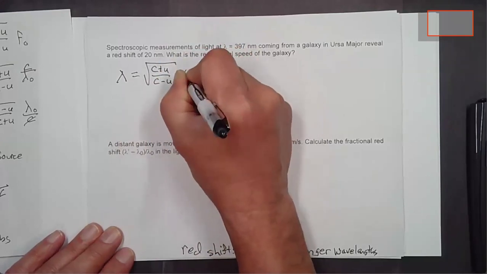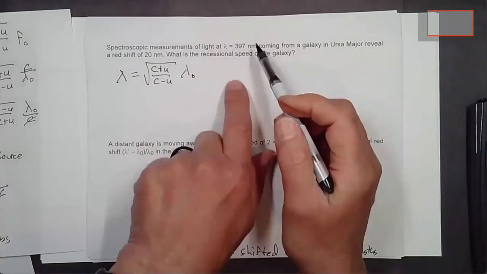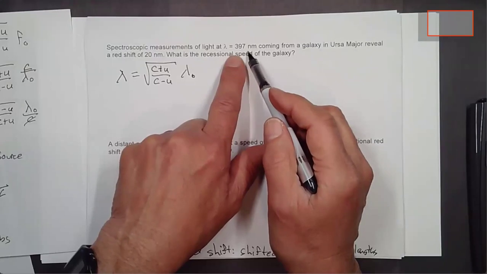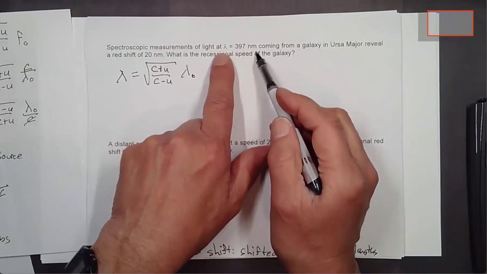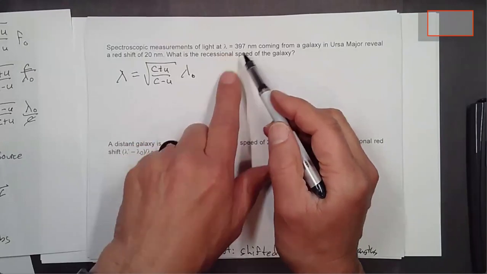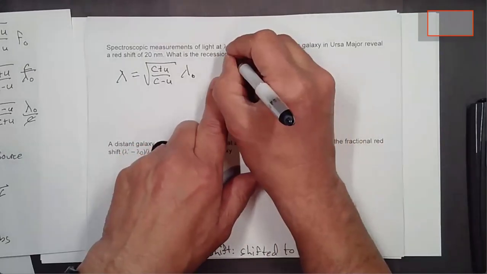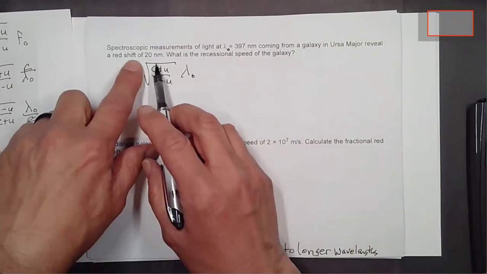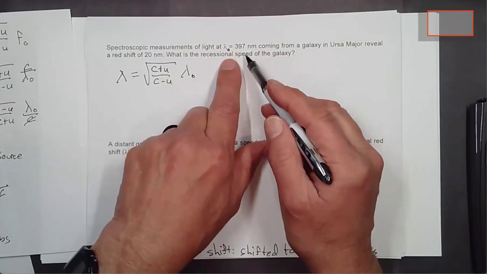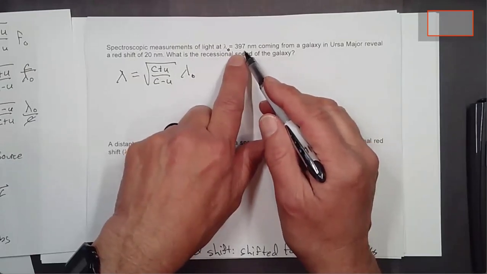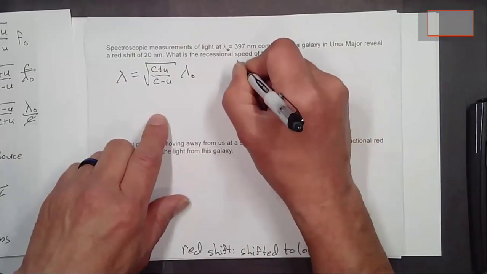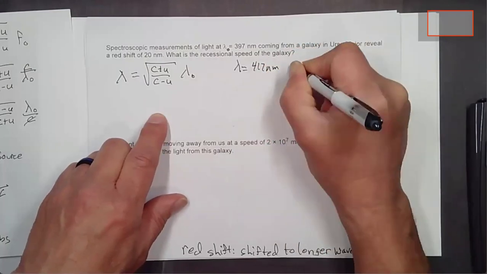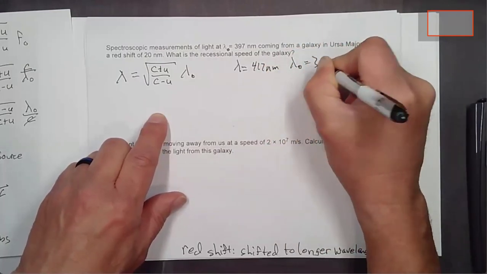And then we've got lambda naught here. Well, this light at 397 nanometers is in the laboratory reference frame, so lambda naught is equal to 397 nanometers. A redshift of 20 nanometers means the observed wavelength is 20 nanometers longer than this. And so lambda is equal to 417 nanometers, and lambda naught is the 397 nanometers.